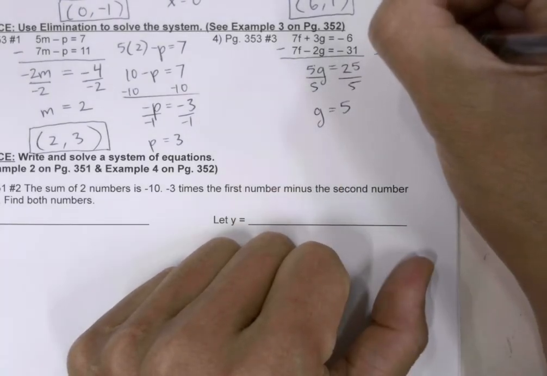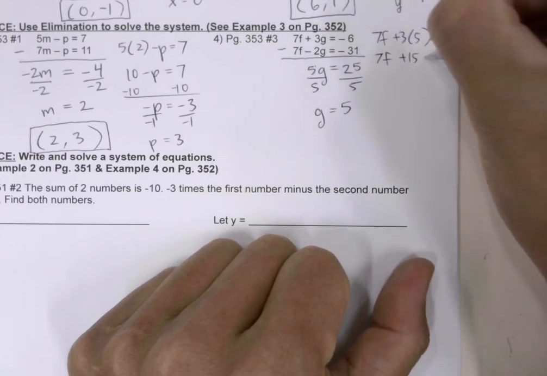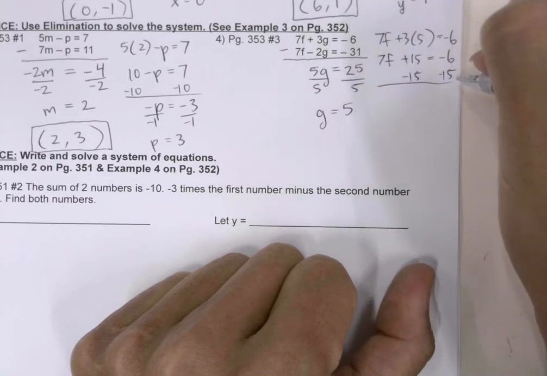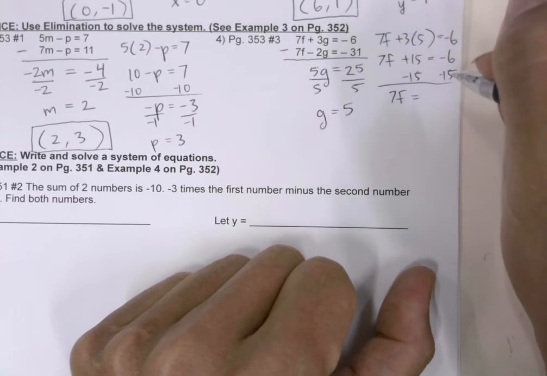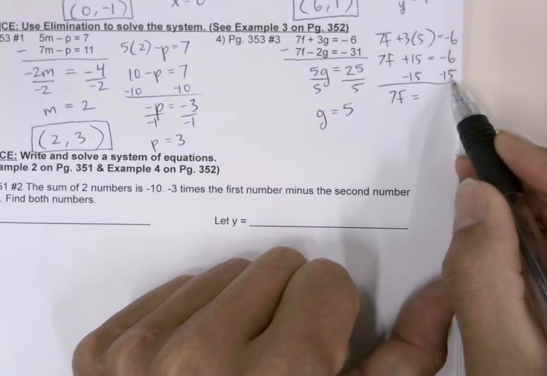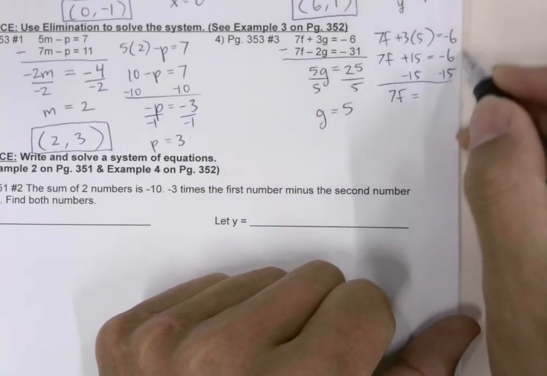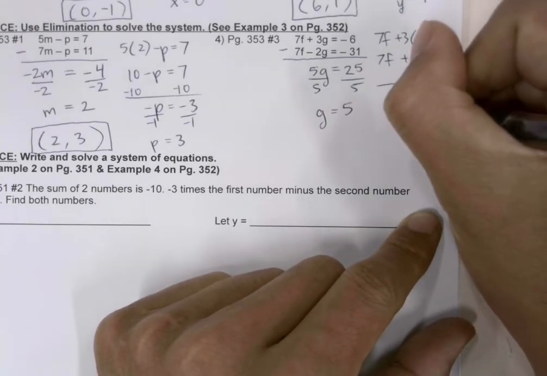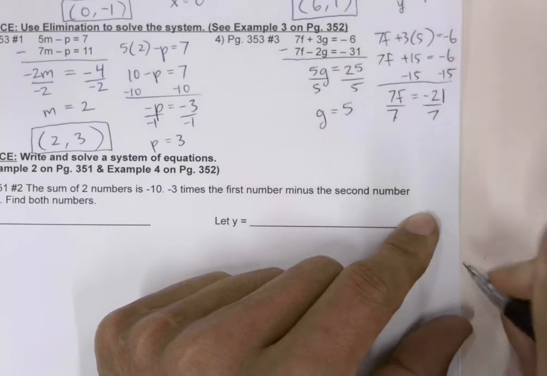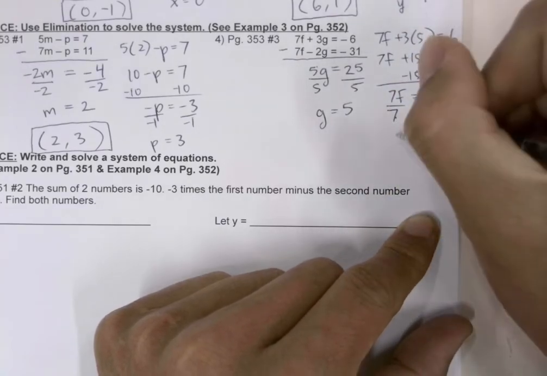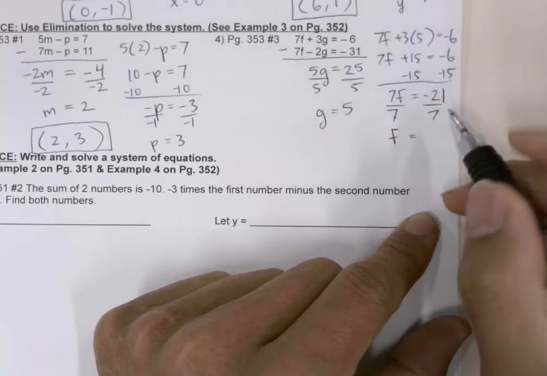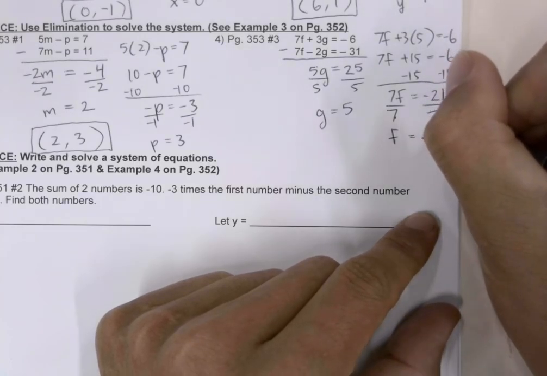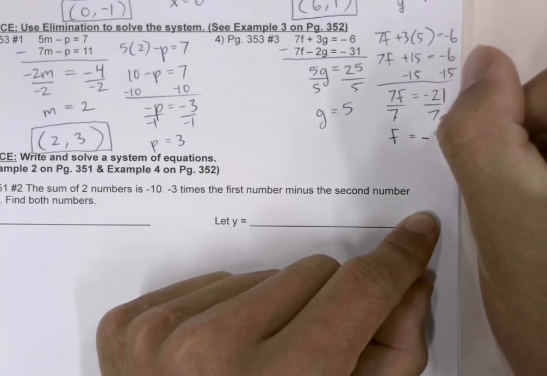So now I'm going to say 7f plus 15 is equal to negative 6. I'm going to subtract 15 from both sides of the equal sign. I'll get 7f is equal to, and I have negative minus 15. So that you add the two together and keep the sign. So we get negative 21. I'm going to divide by the 7 on both sides of the equal sign, and that's going to be 1f, or f, is equal to negative 21 divided by 7. Negative divided by a positive is negative. 21 divided by 7 is 3.